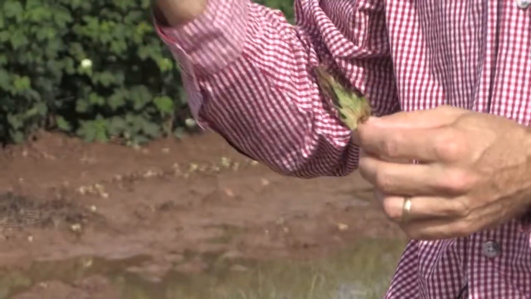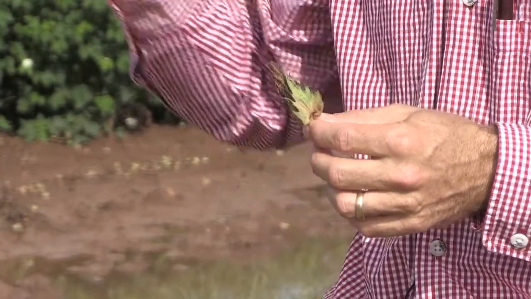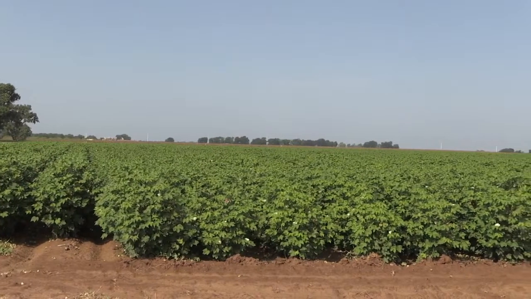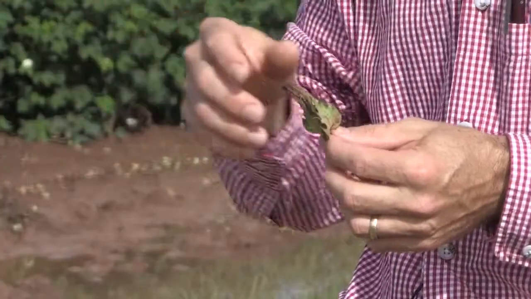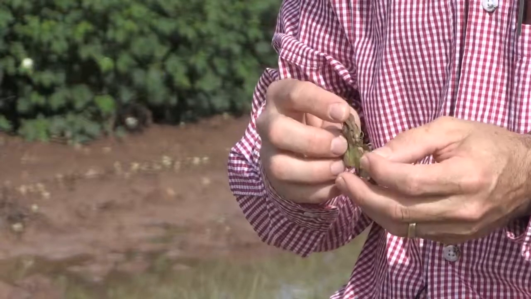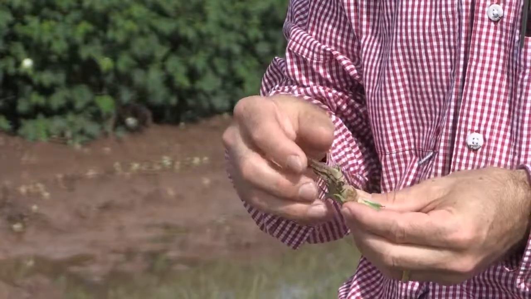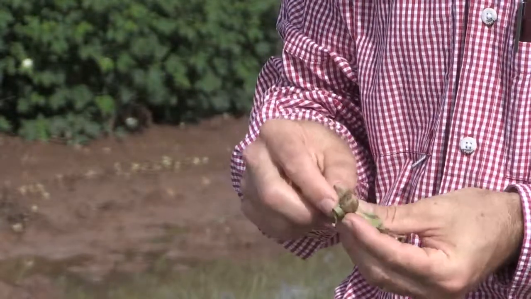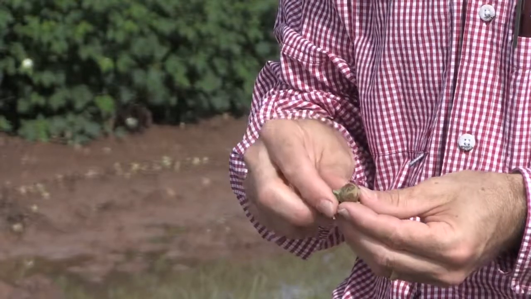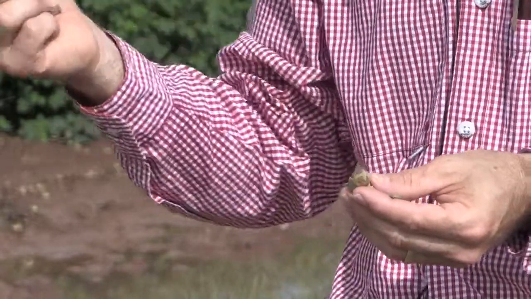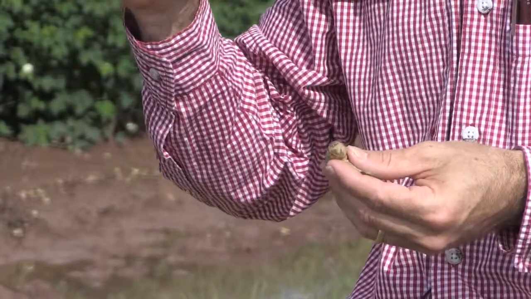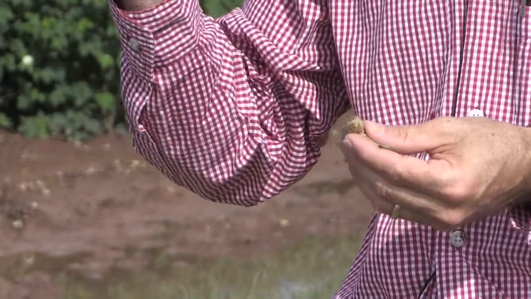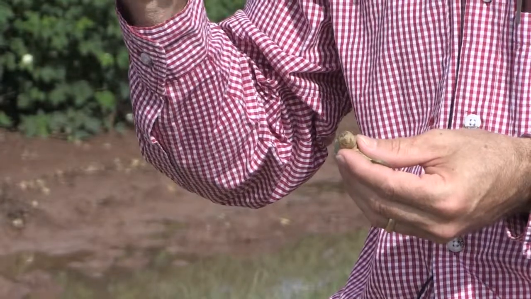So we have had a string of cloudy days here in this field, and we see a lot of these bolls like this that are actually at the ends of the rows or down in between the rows, and those are fruit that cotton plant has actually shed. And again, you can see it's a small boll. Usually after these bolls are about 14 days old, it's not going to abort them, but those younger bolls it will.